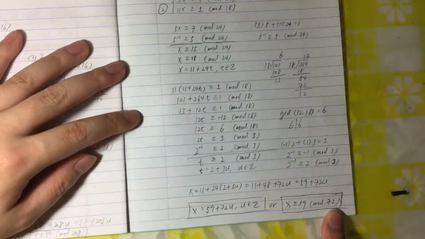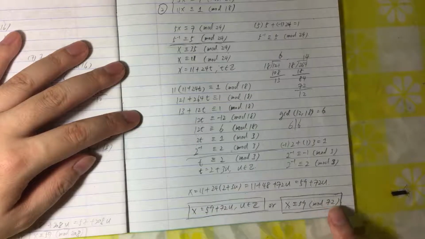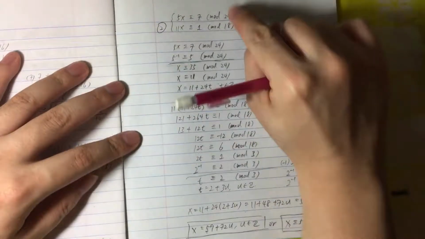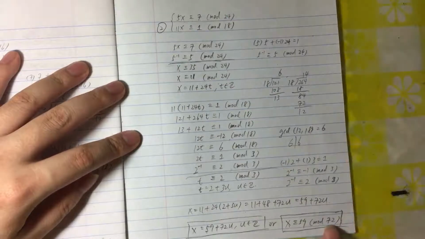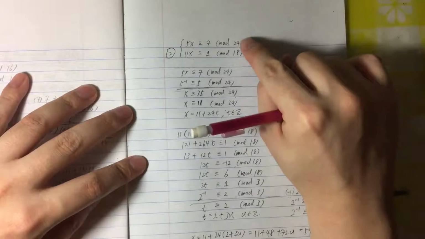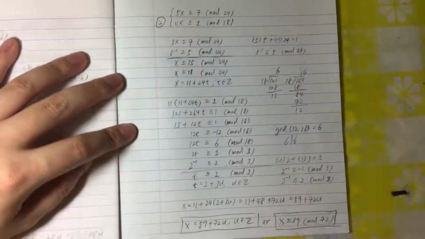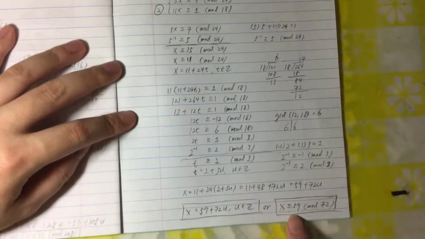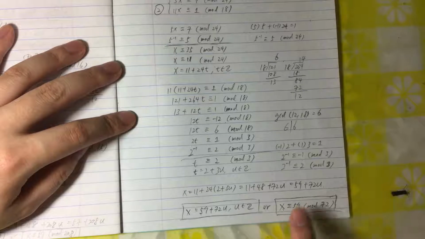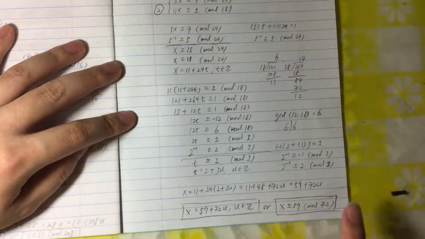How do we check the answer? This number 72 must be the least common multiple of 24 and 18. And 59 must be the least non-negative residue mod 72, so this number must be strictly less than 72.